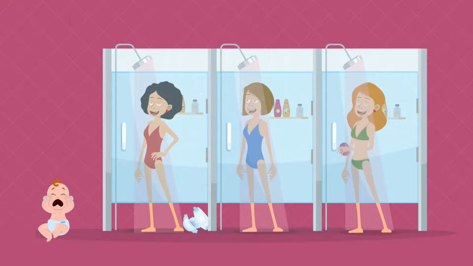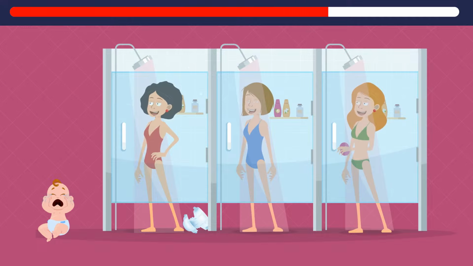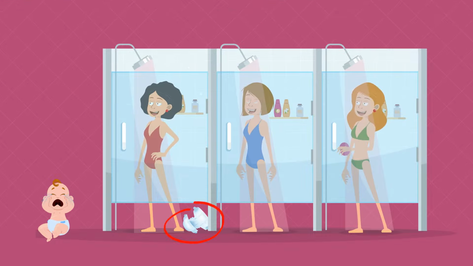Sally, Molly, and Shelly are best friends. Only one of them is a mother. Can you guess who? Sally keeps diapers for newborns in the bathroom, so she's a mother.